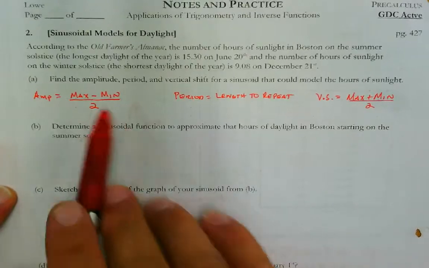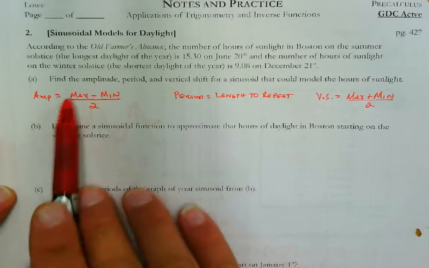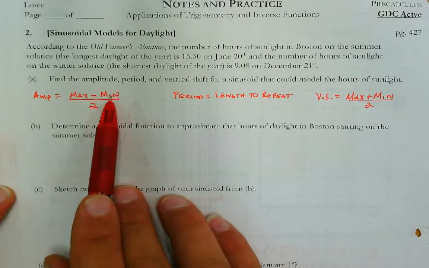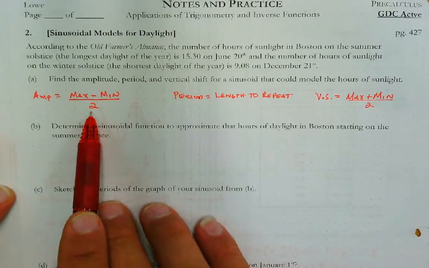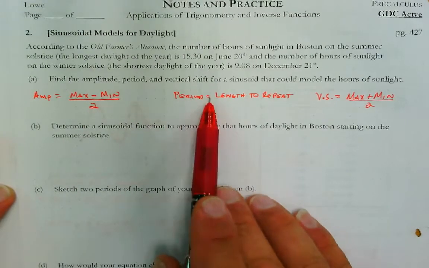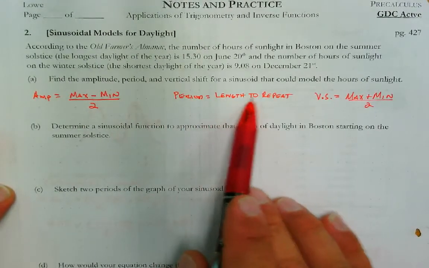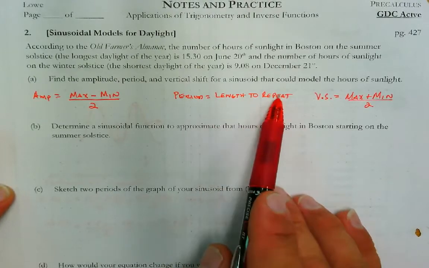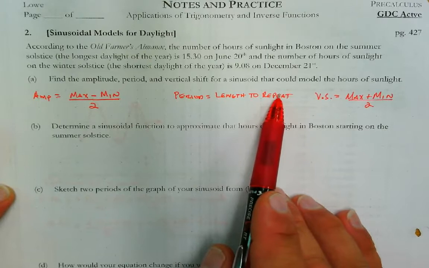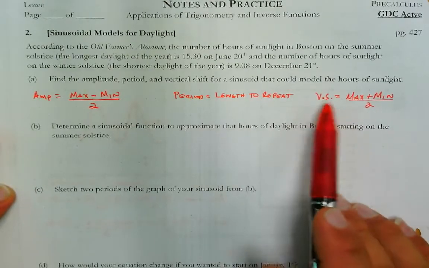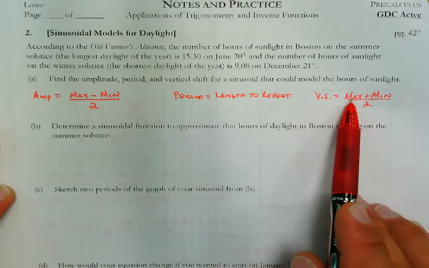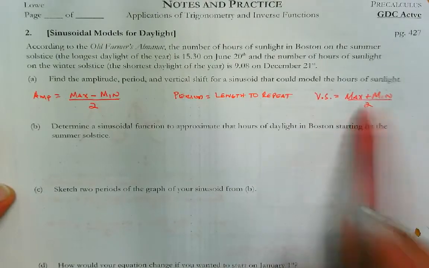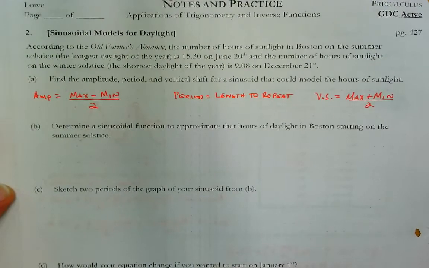Okay. Well, to find our amplitude, we're going to need to know what the maximum is, what the minimum is, find their difference, and divide by 2. For the period, we're going to need to know what is the length or the time or the space, right? How long does it take to repeat our repeating pattern? Right? And for our vertical shift, we need to know the max, we need to know the min, find their sum, and divide by 2. Okay? So let's do that.